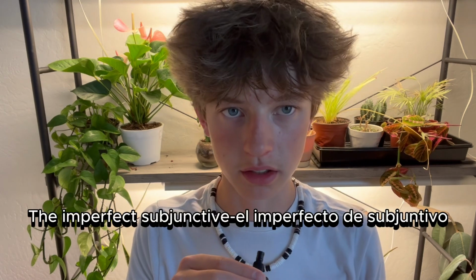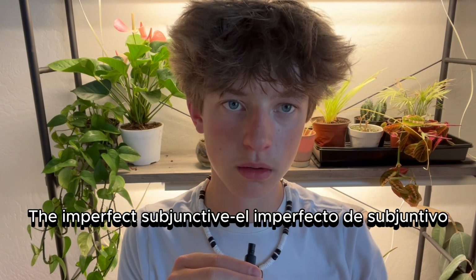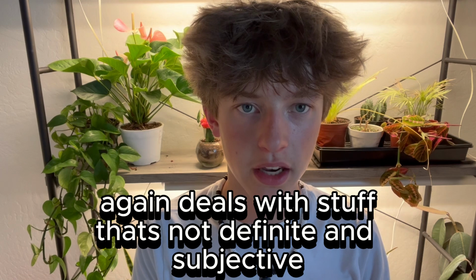And the next tense is probably just as hard to understand, but again, when you learn it, it's going to make your Spanish a whole lot better. It's called the imperfect subjunctive, imperfecto de subjuntivo. The imperfect subjunctive is used when you're talking about something uncertain, hypothetical, emotional, or subjective, but in the past. So it's really, really similar to the subjunctive. It's like the regular present subjunctive, but pushed back into the past.